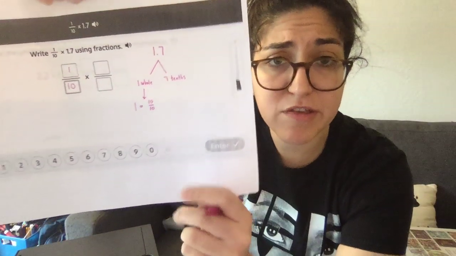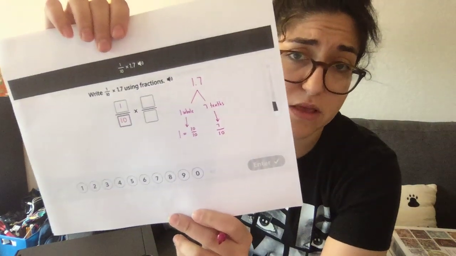Now I know that 1 whole is the same as 10/10, right? Because if I have one cake and I cut it 10 times and I eat all 10 pieces, I've eaten 1 whole cake. 10 out of 10 is the same as 1. And then for 7/10, well, that's saying that I have 7 out of 10, right?